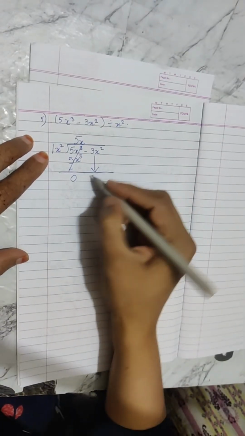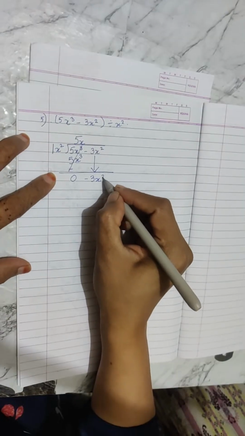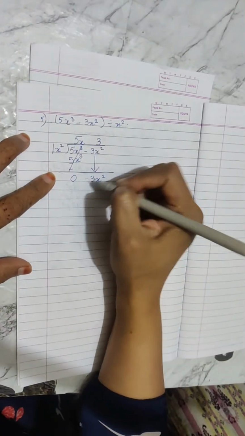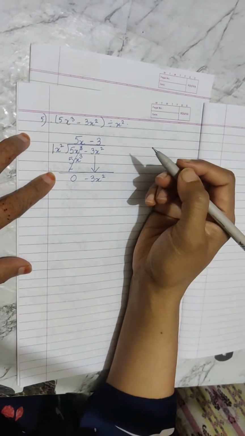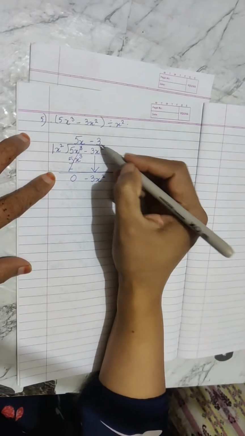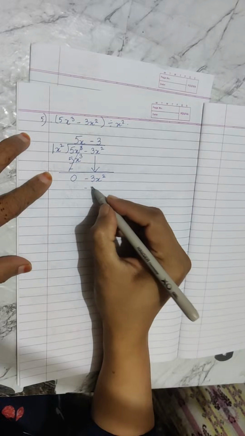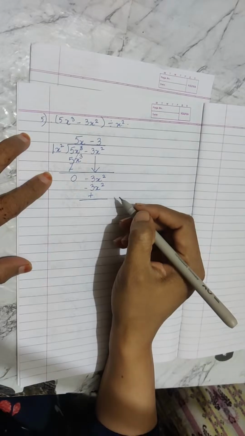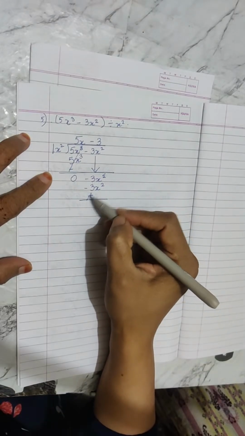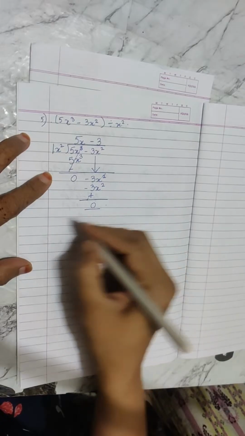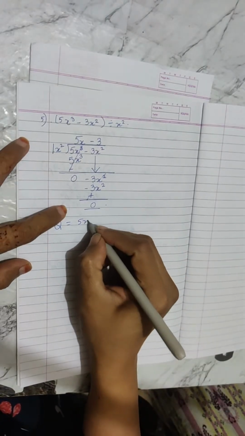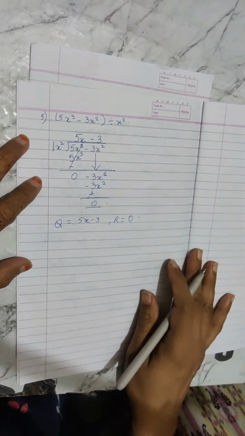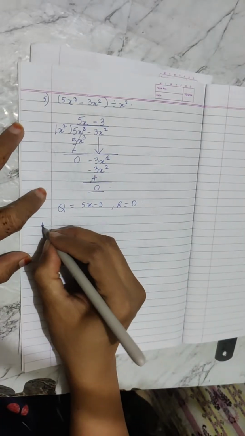Now the second term comes down, that is minus 3x square. Now I have to multiply 1 by 3, 1 3s are 3, and there is a minus sign in front of 3, so I am writing the minus sign, and 2 from 2 goes, so x remains 0, so no need of a variable. So I get minus 3x square, change the sign, everything gets cancelled and I get a 0. So the quotient this time is 5x minus 3 and remainder is 0. Fine. Going on to the next sum, the sixth one.